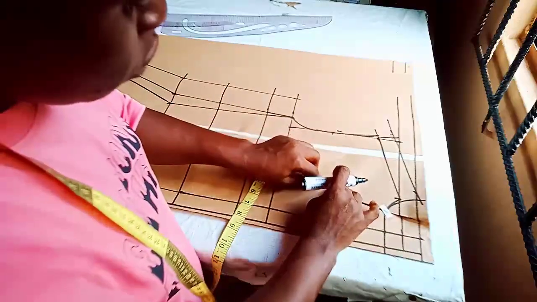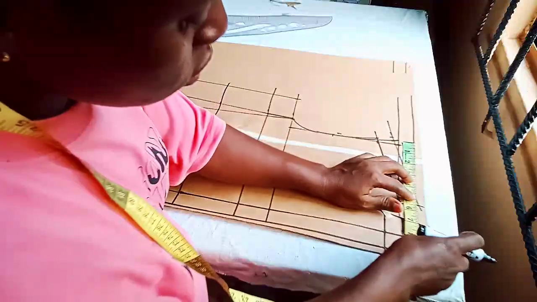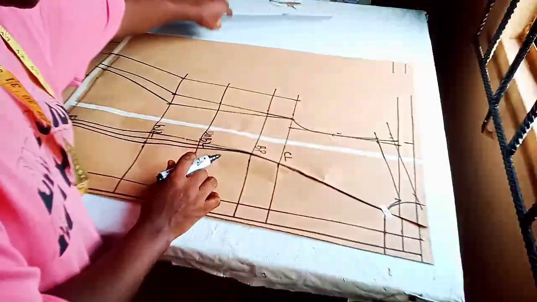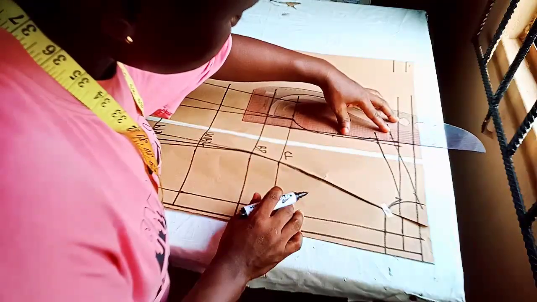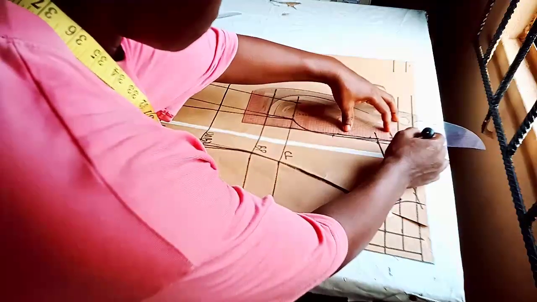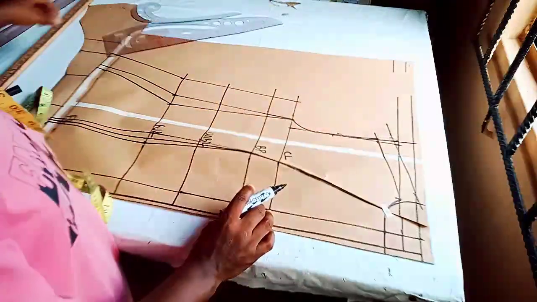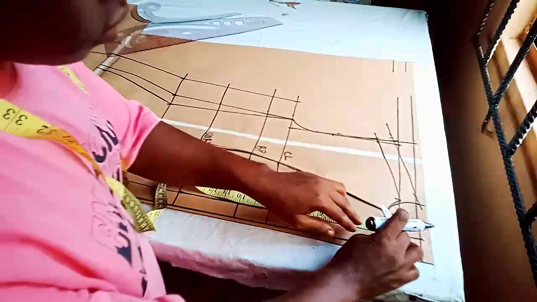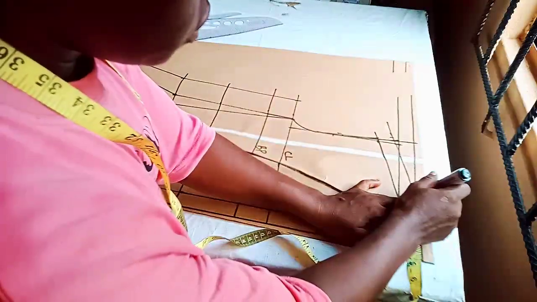If not, your shoulder will be shortened. Okay, we'll take the measurement, 3 inches here.